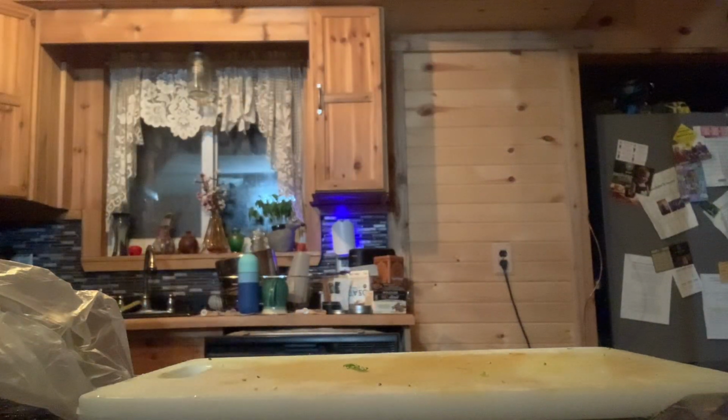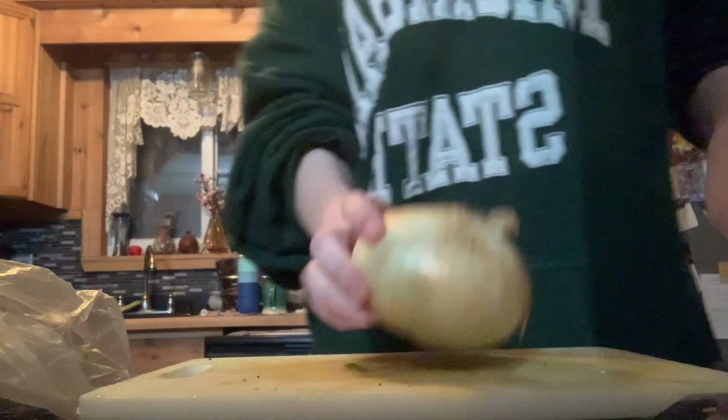Okay, now we're going to do onions, which are my personal least favorite thing to cut, because they hurt. Now, I am not the best person for cutting onions, okay? I typically ask for help. Just because I am not very good at it.